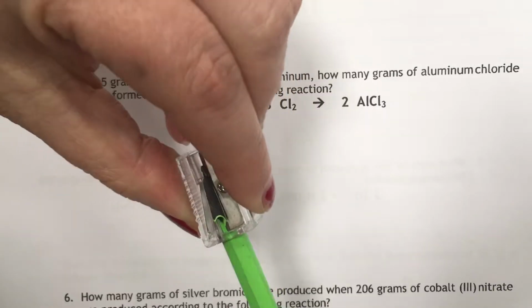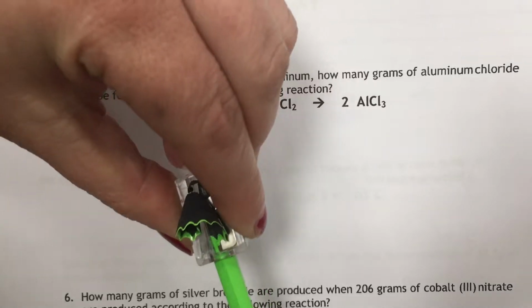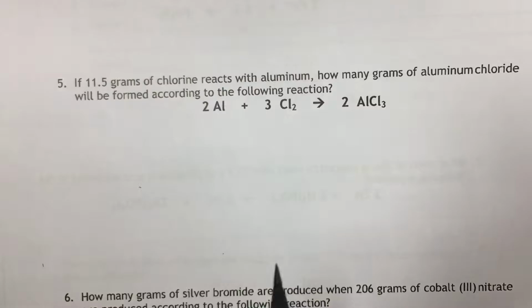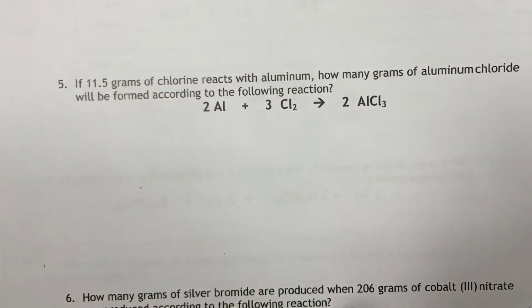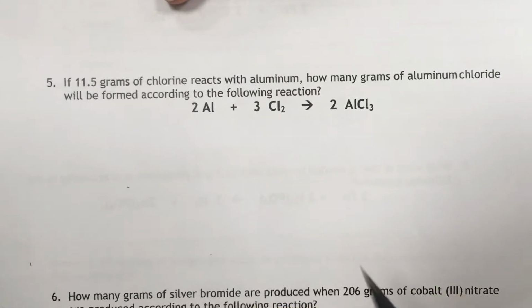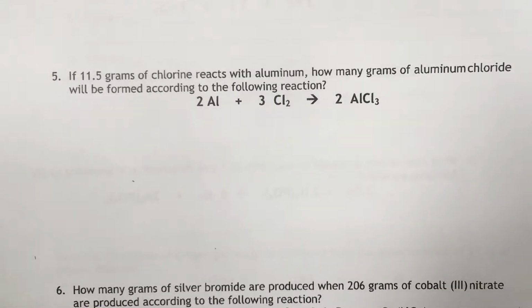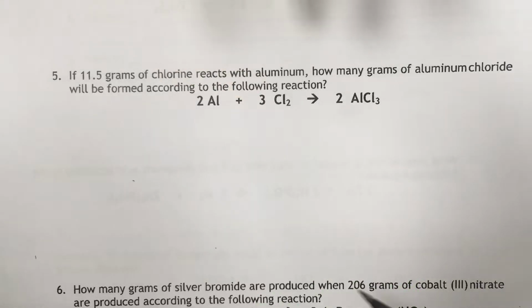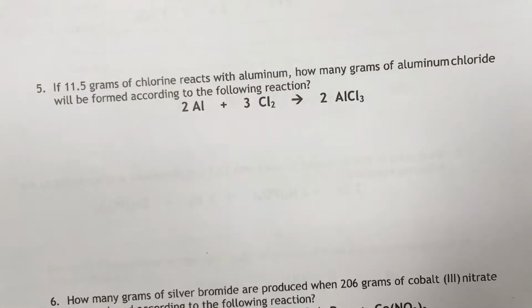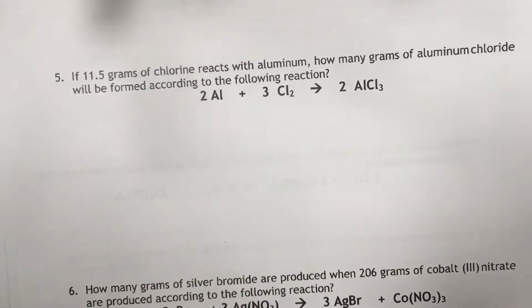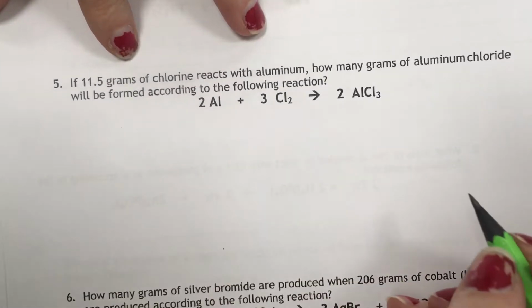All right, let's go over a homework problem for mass-to-mass calculations. We're going to do number 5 on your homework. Just remember, all homework is posted online, so the answers. I think I have shown all of my work. I'm not sure. I can't remember. But all work is posted online if you want to have access to it.